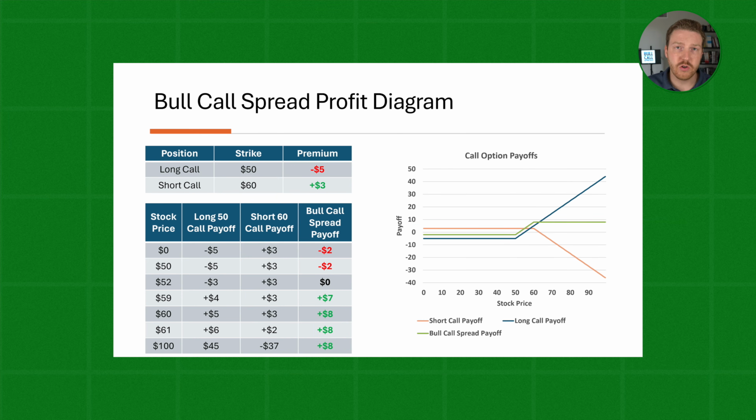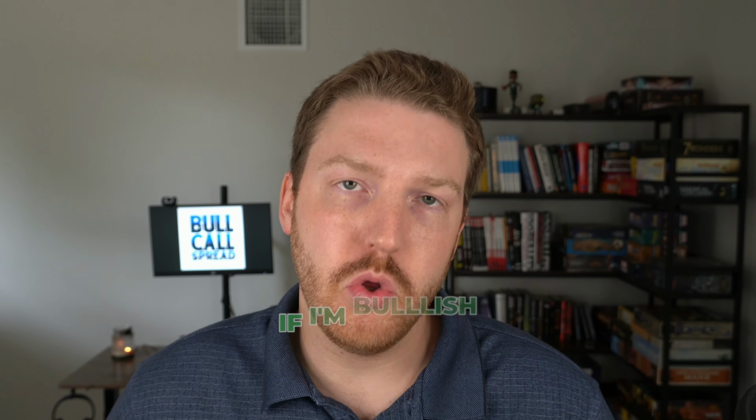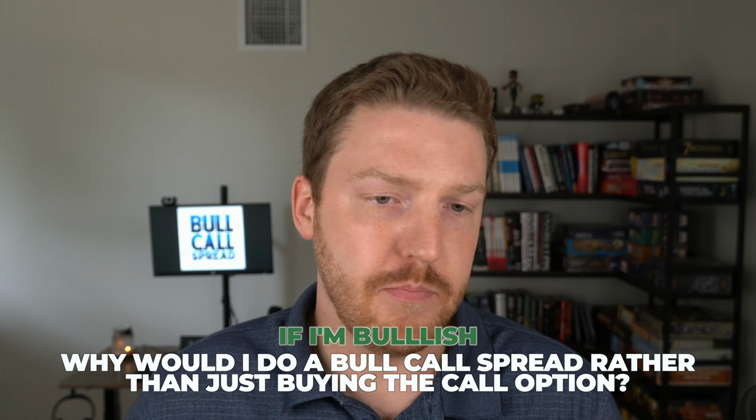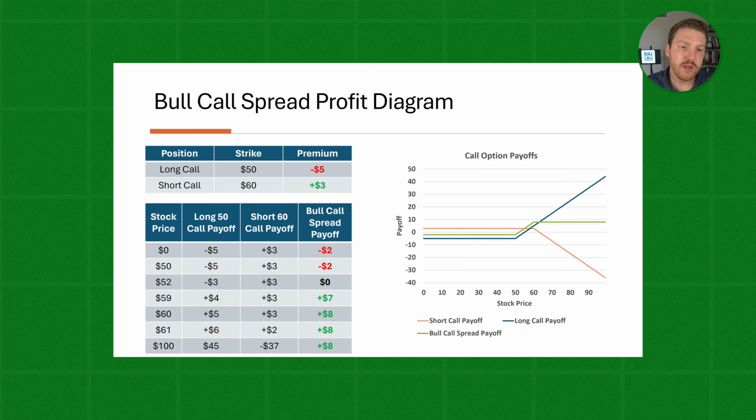The reason that this functions the way it does is that as the stock price increases, for every dollar that we gain on our long call, we also lose $1 on our short call once we're past $60. So we get this line going perfectly straight to the right once we hit $60. Now, this begs the question, hey, if I'm bullish, why would I do a bull call spread rather than just buying the call option, right? Why do I need to take the extra step and do the shorting of the higher exercise price call?